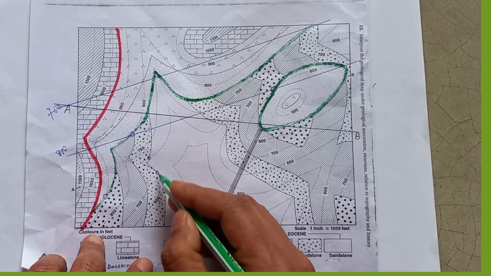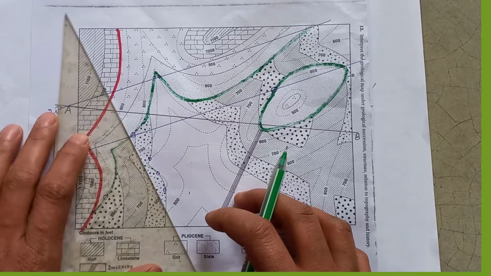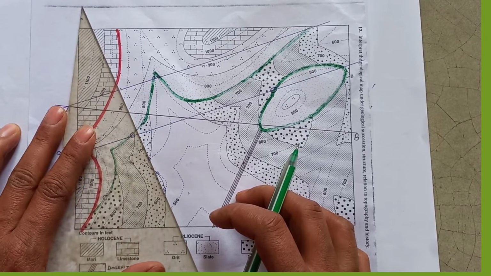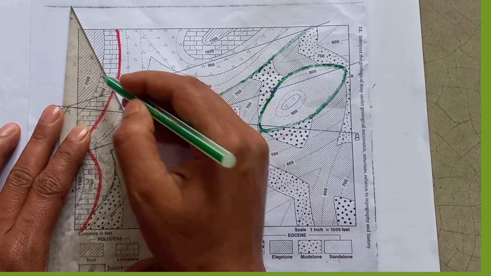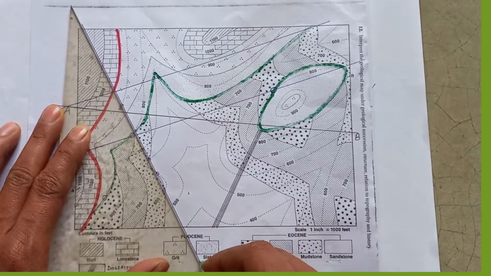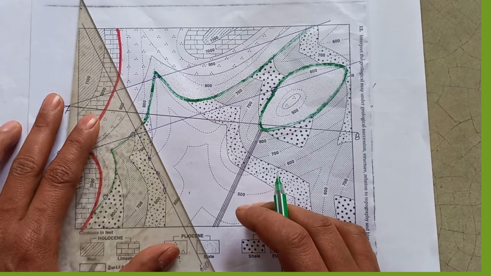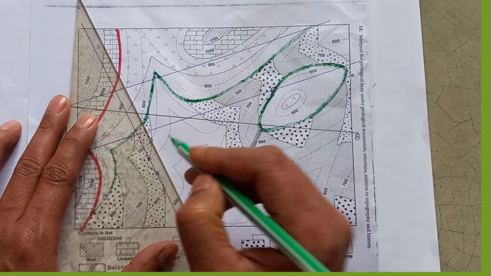This is 600, 600, 600. The same value we need for drawing a strike line. This is the 600 strike line and this is 700 value.